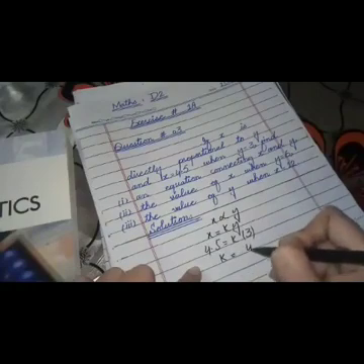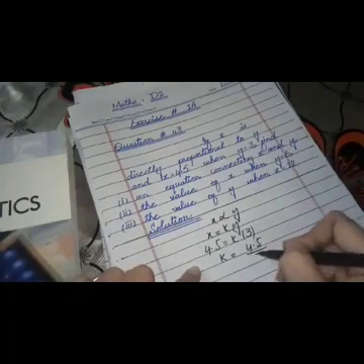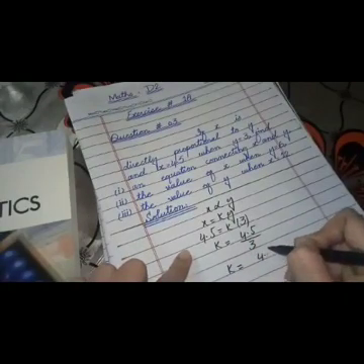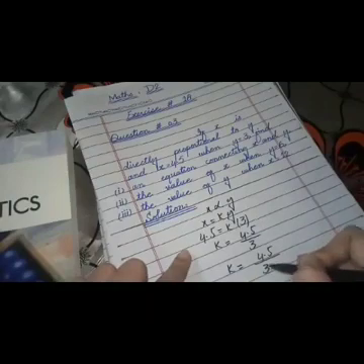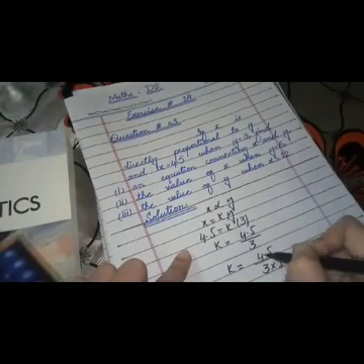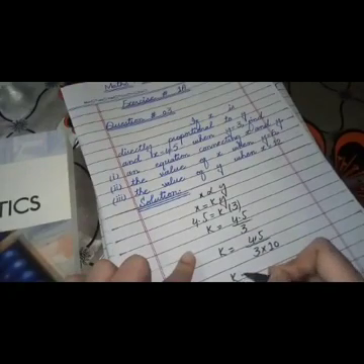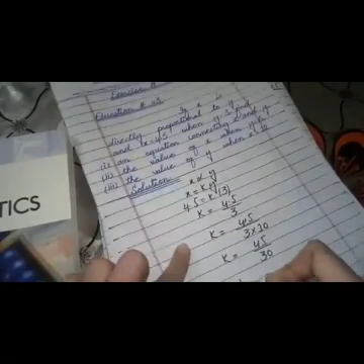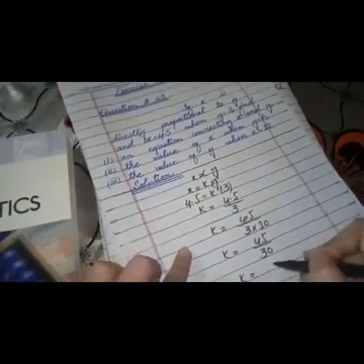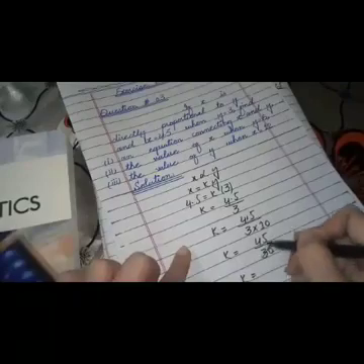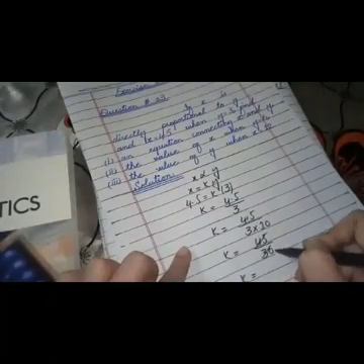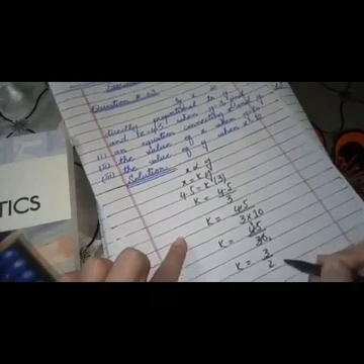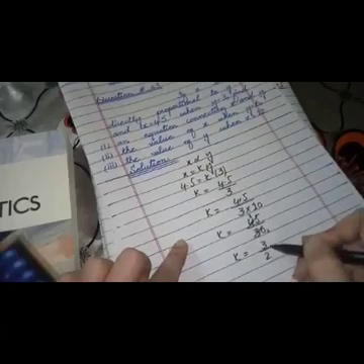K is equal to 4.5 by 3. We will remove this point by multiplying with 10, 45 by 30, k will be equal to 3 by 2.